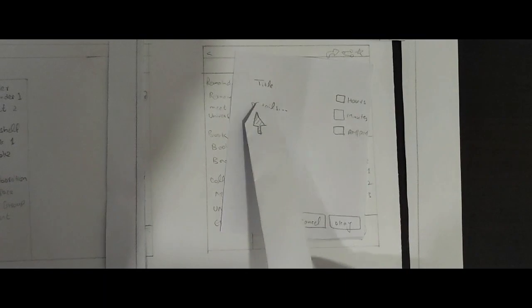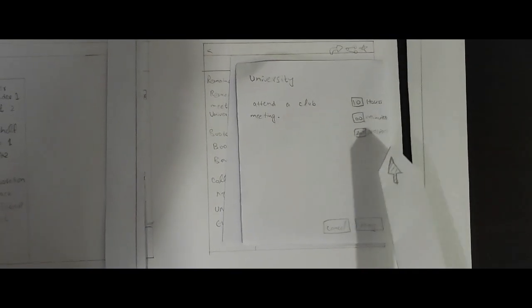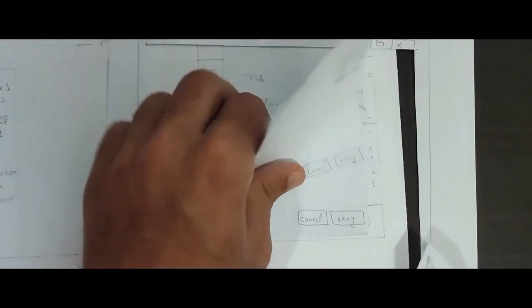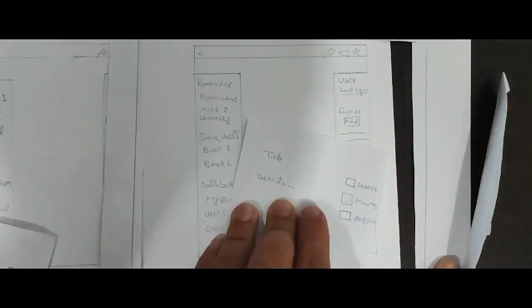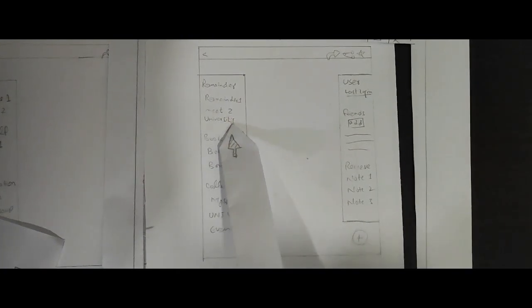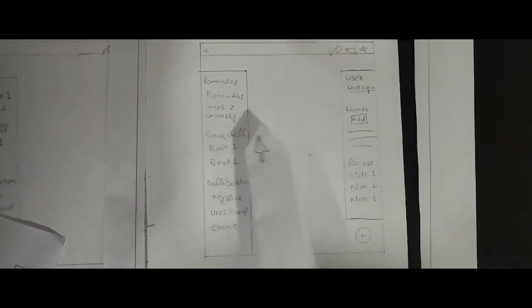when he clicks the plus button, a new window will appear that will ask the user to enter the title for the reminder, details for the reminder, at what hour, what minute, and AM or PM. The user will fill in that data, for example to attend a club meeting at the university at 10 a.m., and click OK. When he clicks OK, he will be returned to this window with the reminder set at the bottom here.